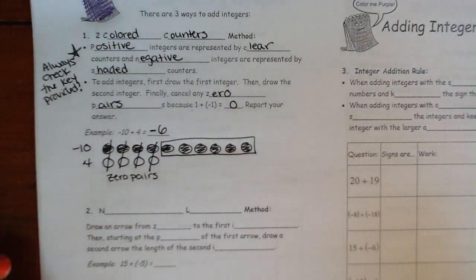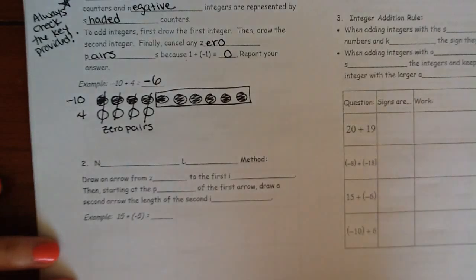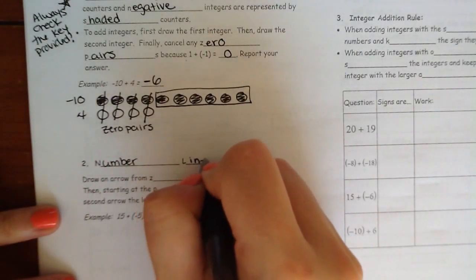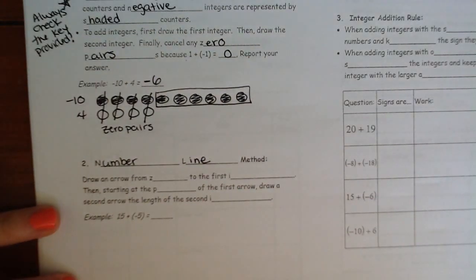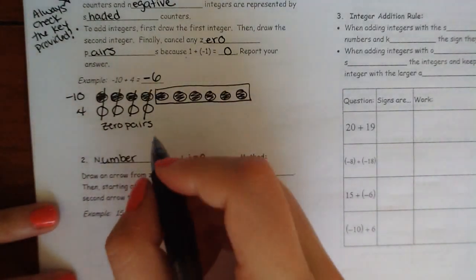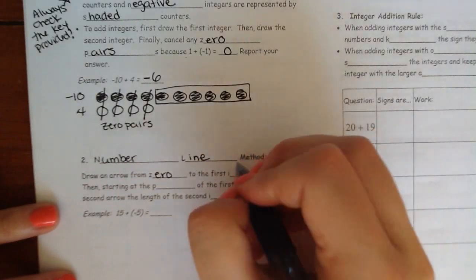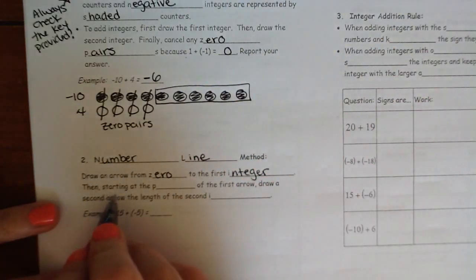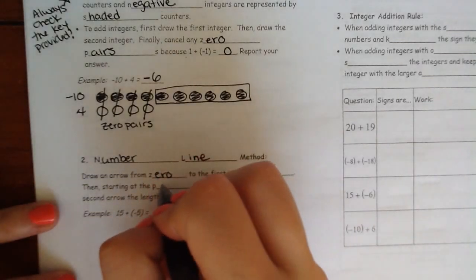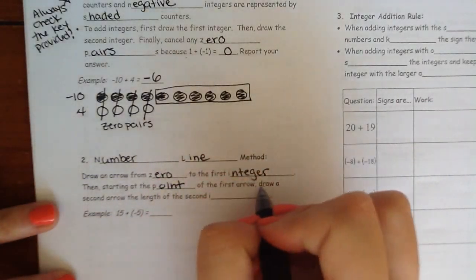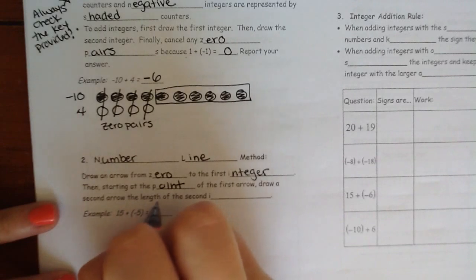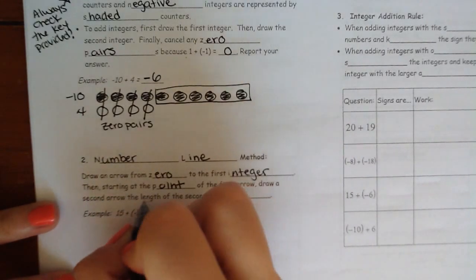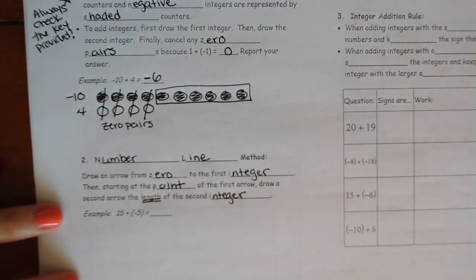Okay, that's the first method. Second method is the number line method. So we can draw a number line in order to model this. So it says draw an arrow from 0 to the first integer, then starting at the point of the first arrow, draw a second arrow the length of the second integer. And that keyword is the length of the second integer.